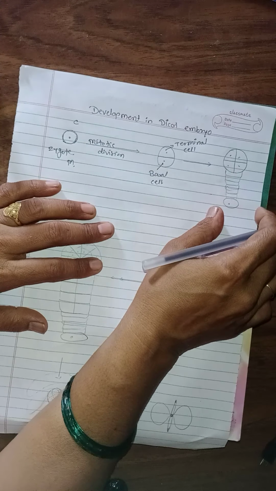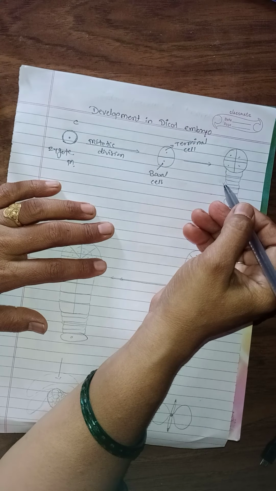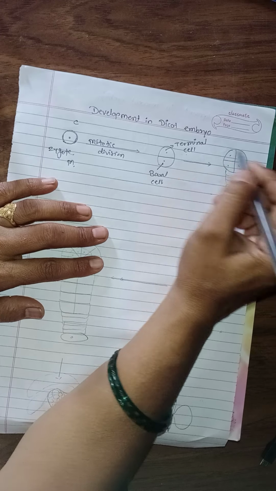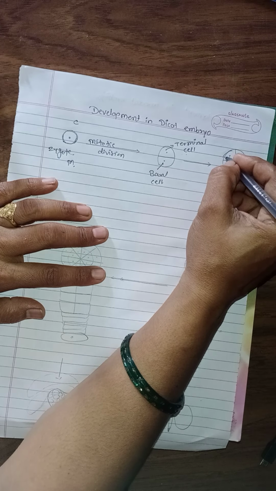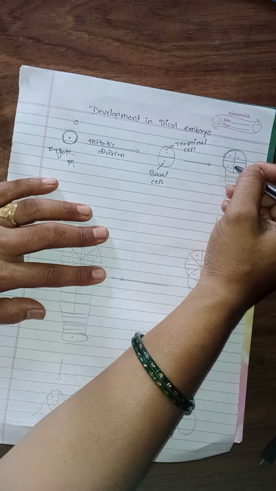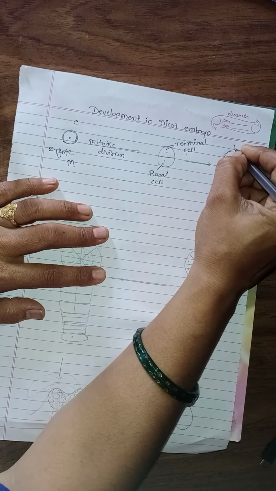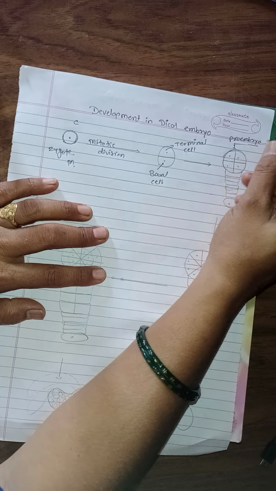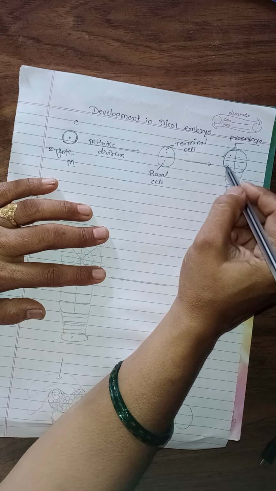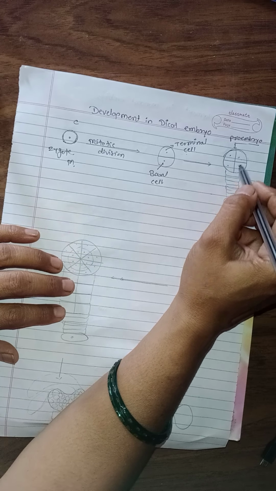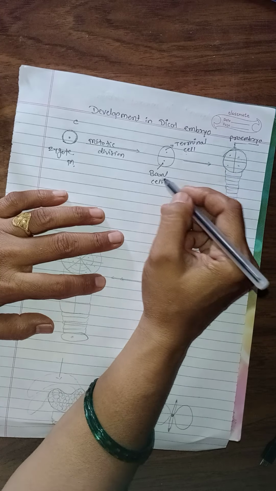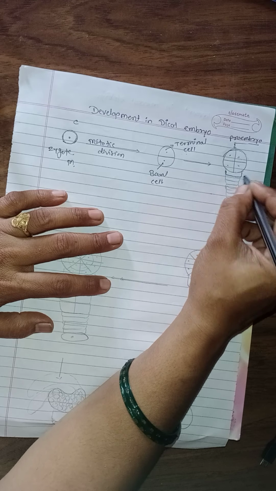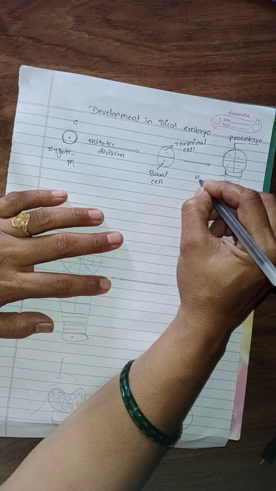Then again mitotic division takes place. The terminal cell again divided into 2 and then 4. This is 4 cell terminal cells and it is known as proembryo. It is also known as proembryonal quadrate, that is 4 cells. Then basal cells also divided. Then this first cell is known as hypophysis.